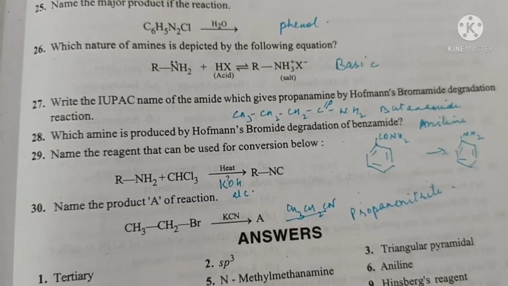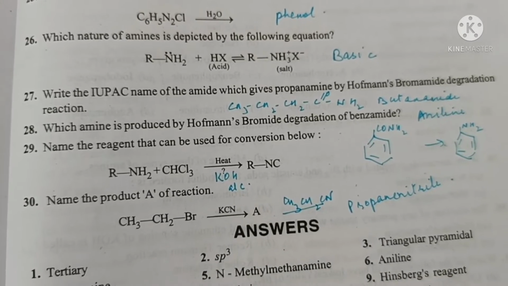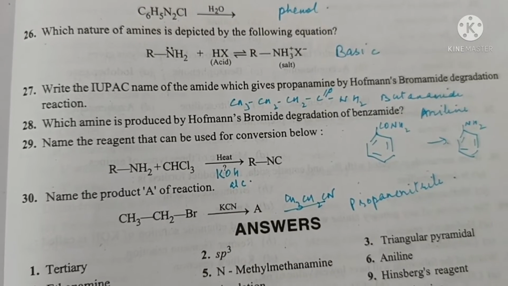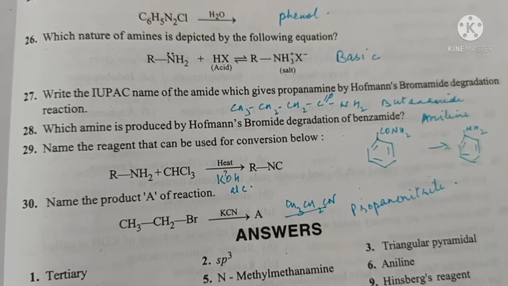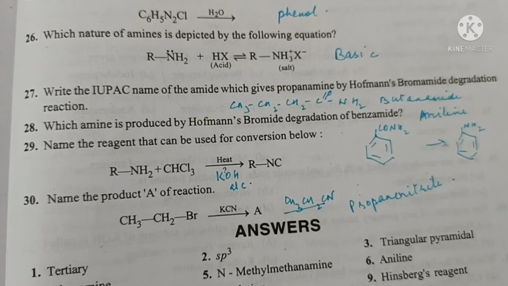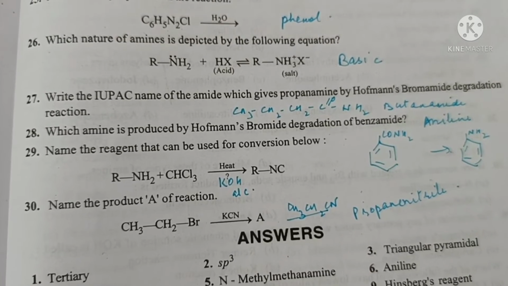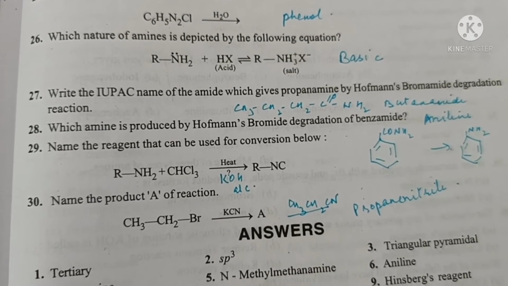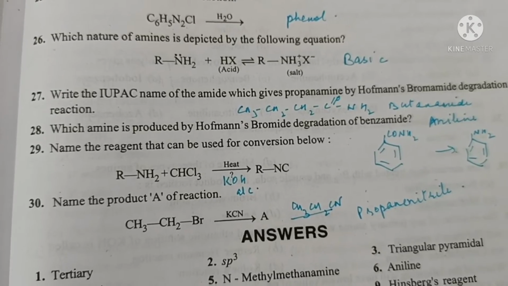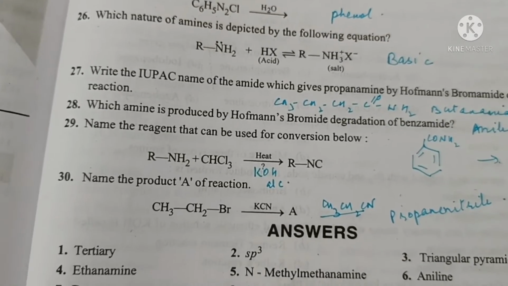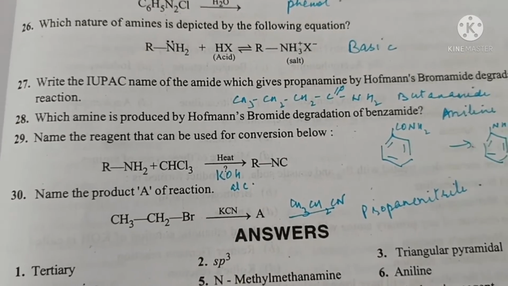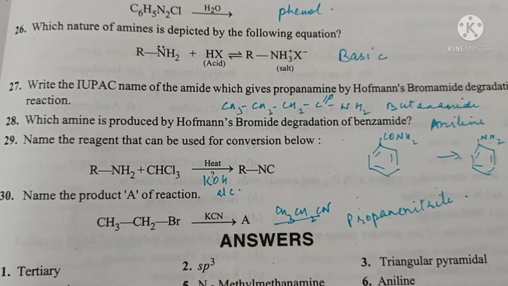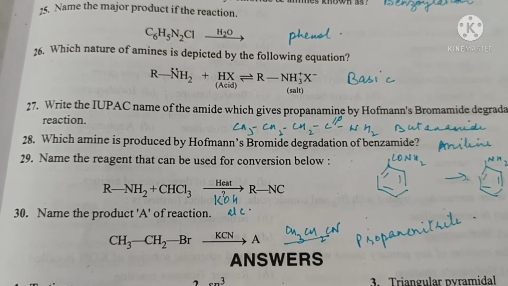Name the reagent that can be used for conversion of amine with chloroform to form alkyl isocyanide or carbylamine. So it's alcoholic KOH. Name the product A of the reaction. Ethyl bromide on reaction with KCN will produce propane nitrile.